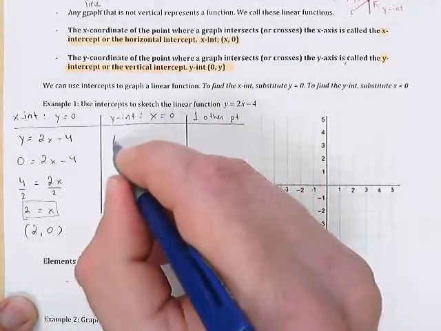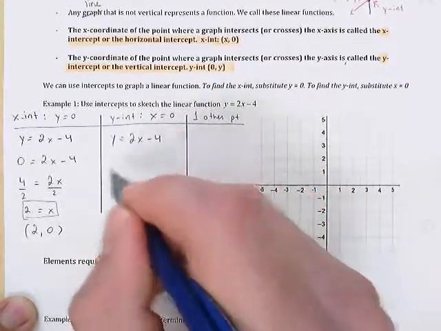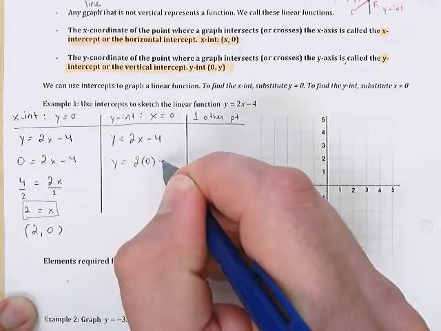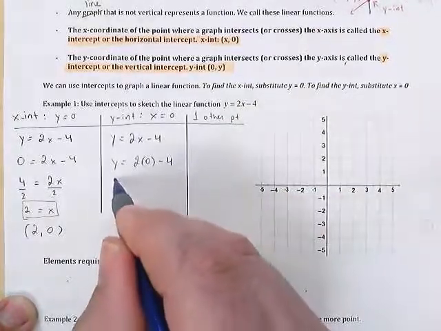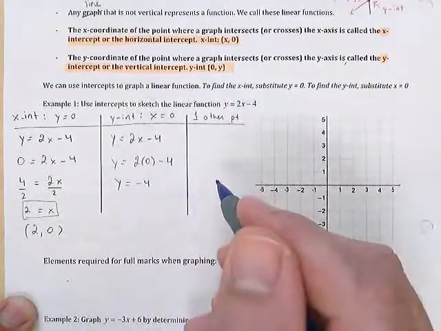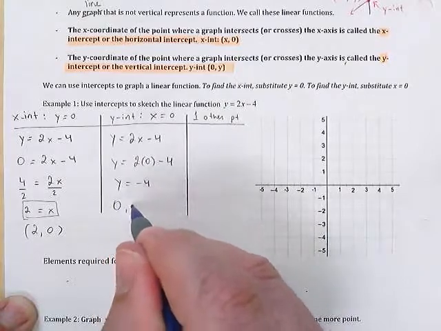Y-intercept, you start with the same equation, except for now we plug in, right, 0 for x. And so that ends up being that, and that ends up being 0, -4.